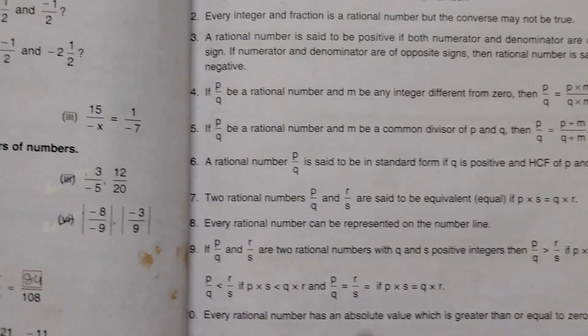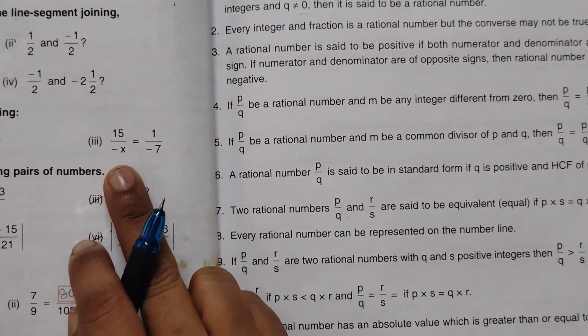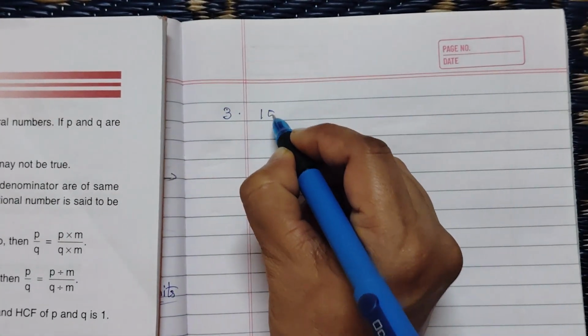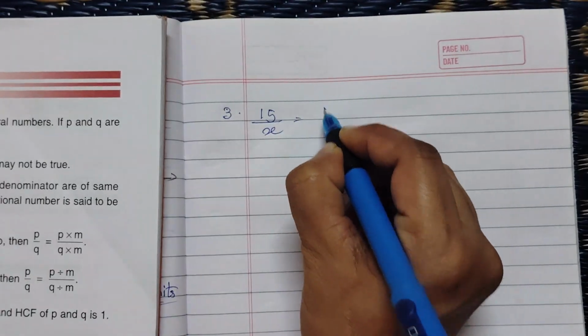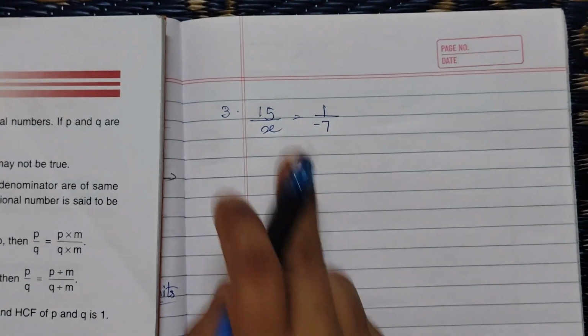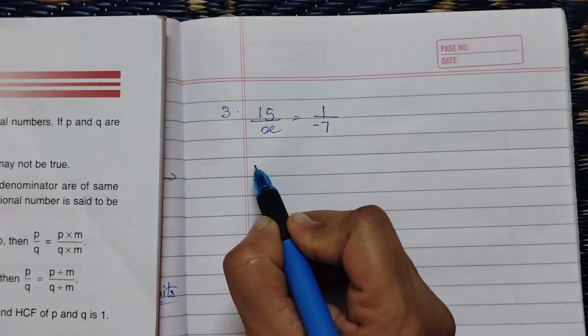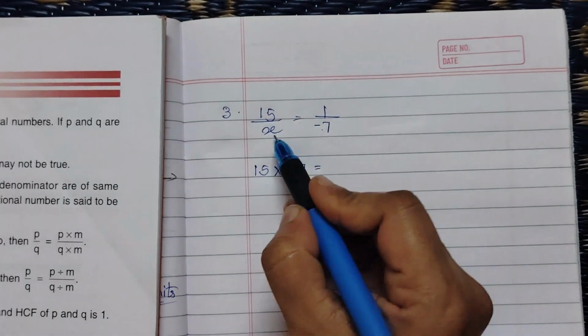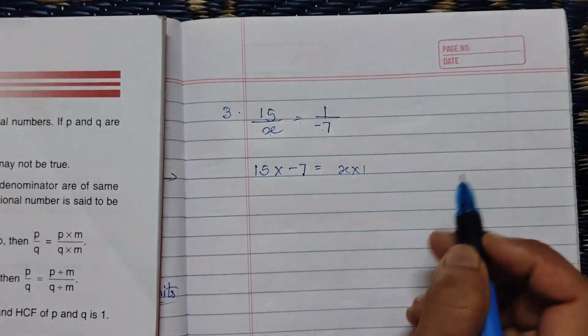Now next question we will see. 15 upon minus x is equal to 1 upon minus 7. Okay. Now third question. 15 upon minus x is equal to 1 upon minus 7. Again cross multiply. So 15 into minus 7 is equal to sign we will put, and x into 1. Right.